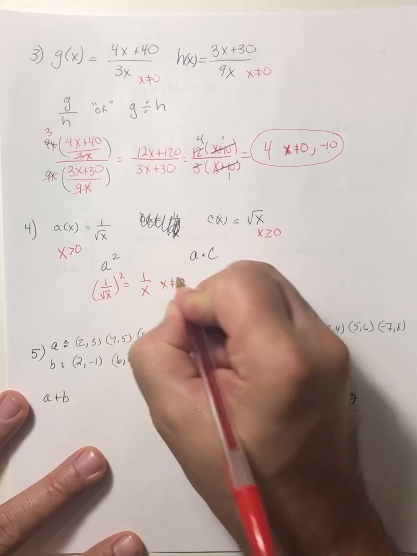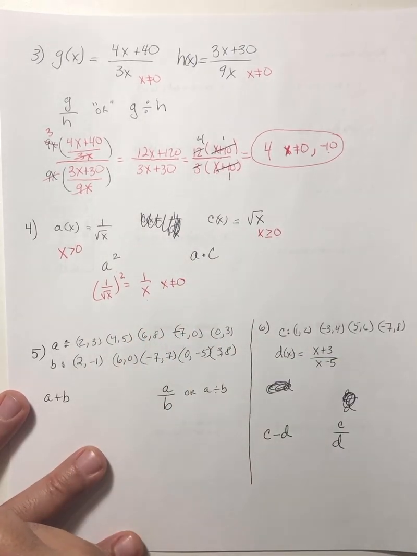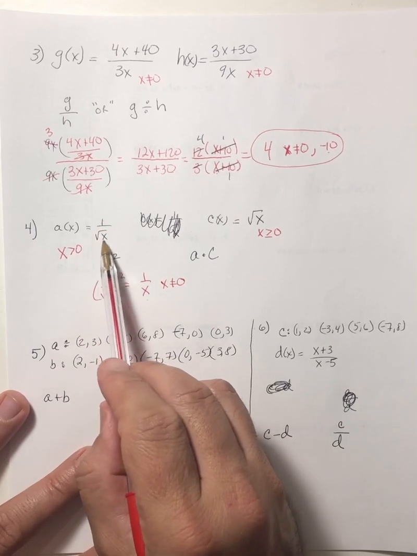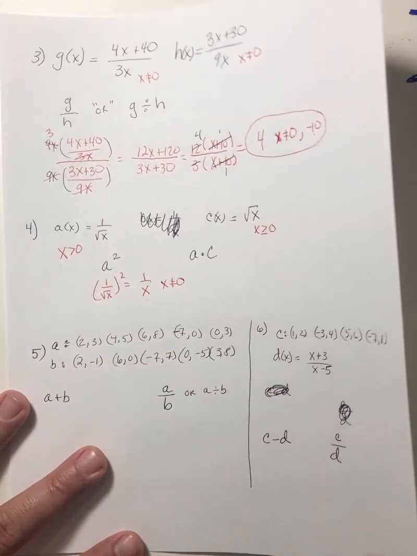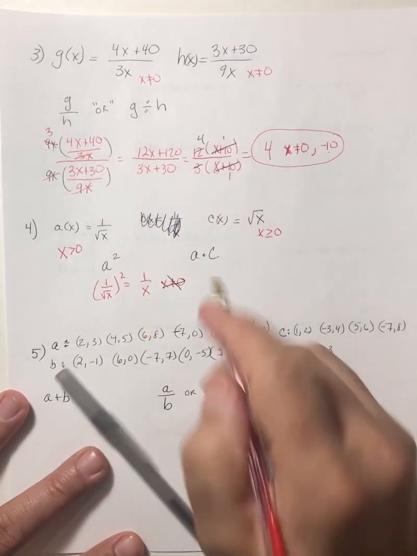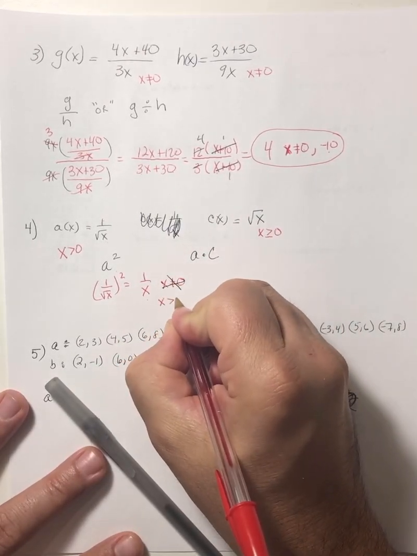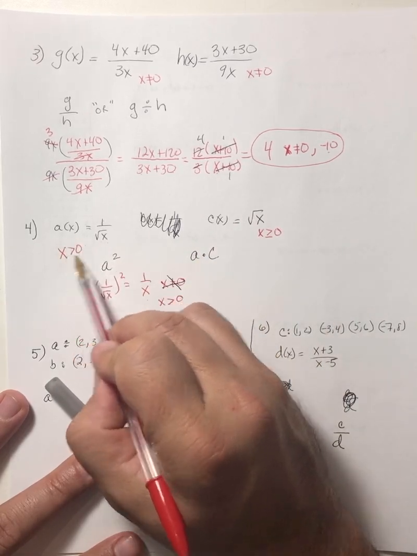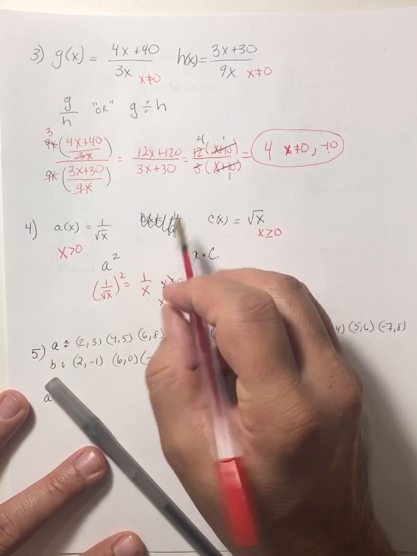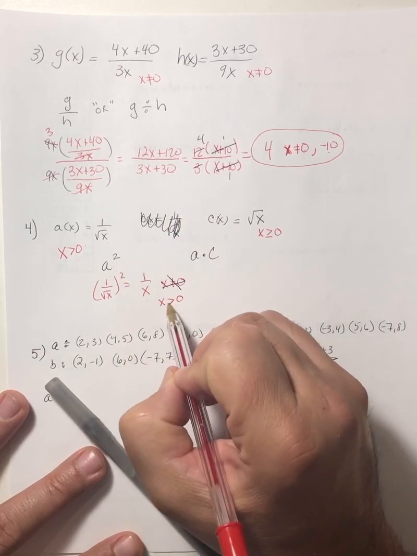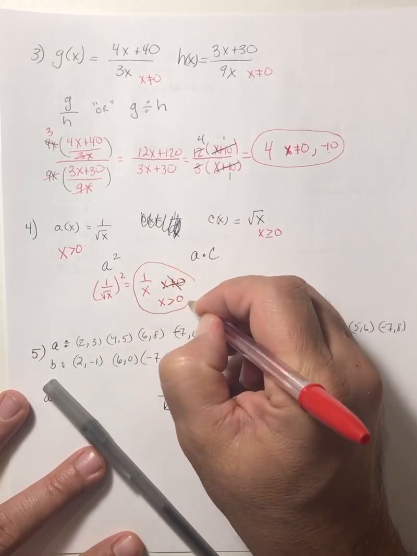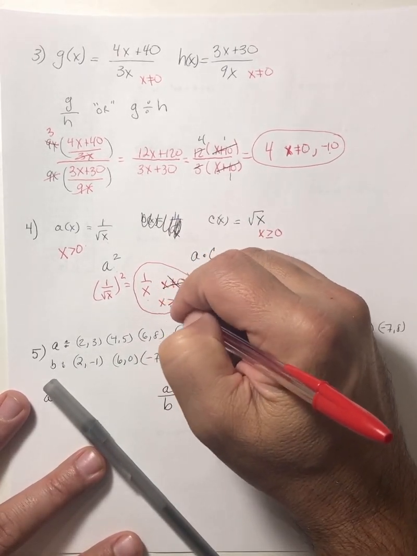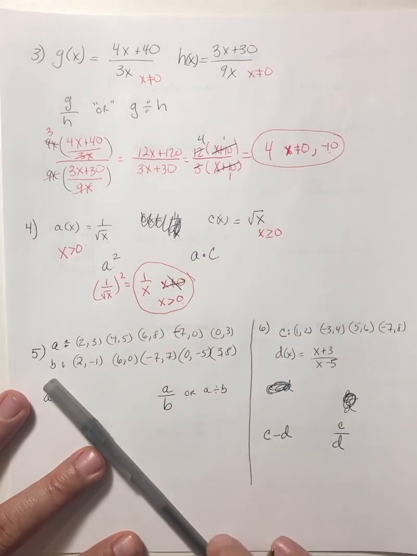If you just do this, that's wrong, because the original problem was 1 over the square root of x. We have to say x is greater than 0 because that was the original domain issue. Just because we squared it doesn't mean things changed. All right, so now this is the correct answer: 1 over x such that x has to be greater than 0.